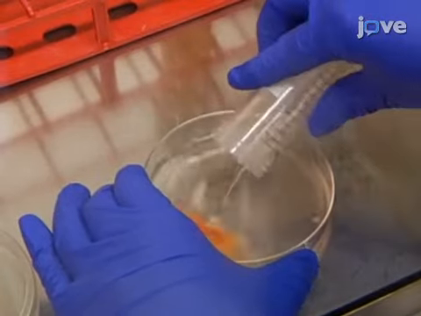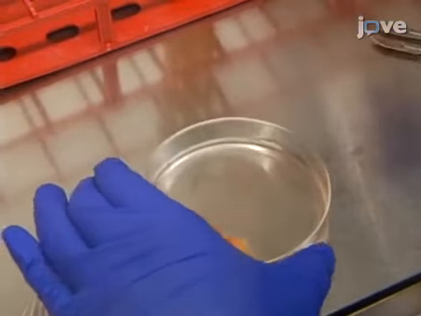Then pour the tube contents into a 10 centimeter sterile culture dish and use 2 scalpels to mince the tissue into 5 cubic millimeter pieces.